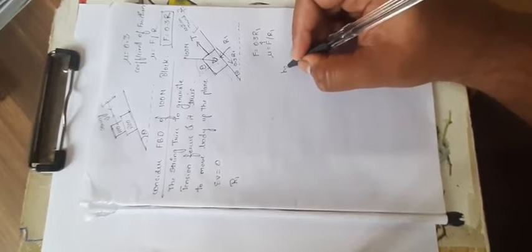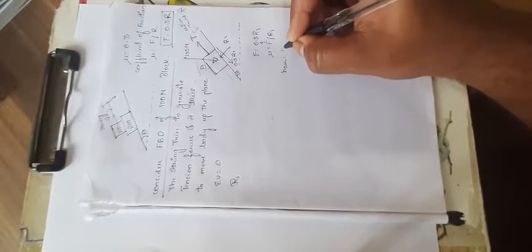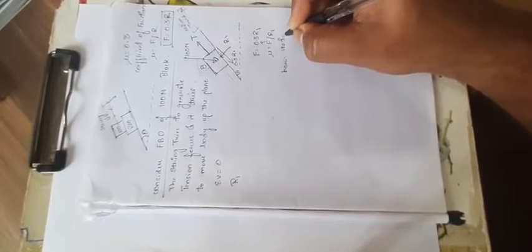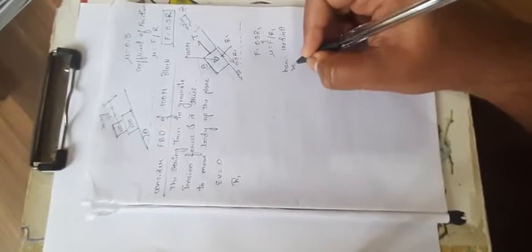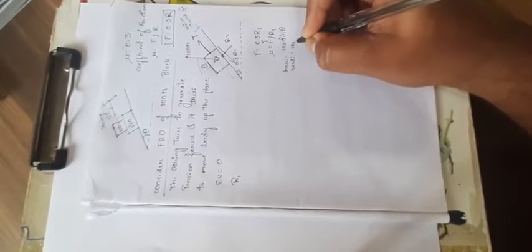So the horizontal component will be 100 sine theta, and the vertical component will be 100 cos theta, because the angle is made with the vertical axis. So R1 minus 100 cos theta equals 0. So your R1 happens to be 100 cos theta.